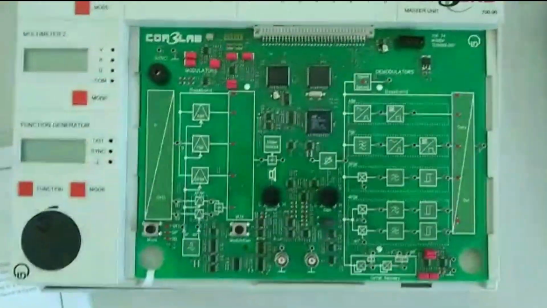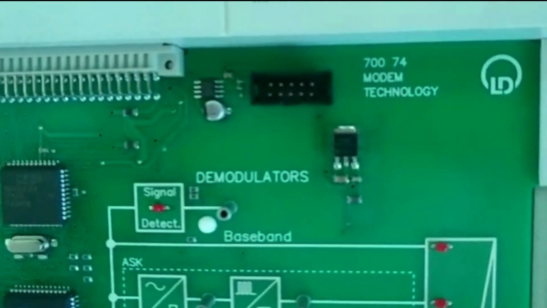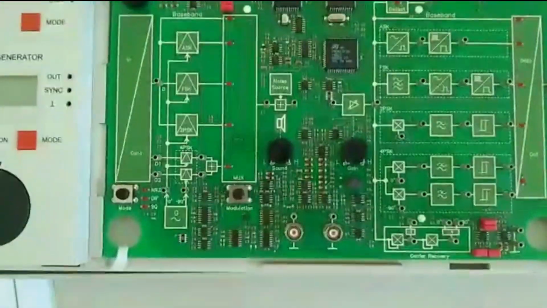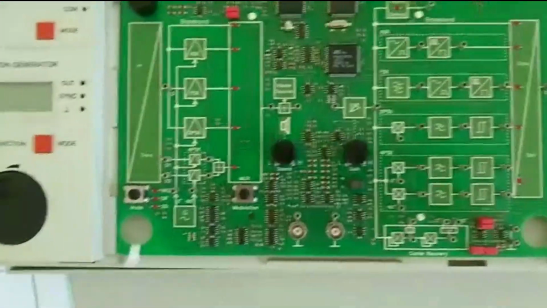Today we are going to perform the experiment Amplitude Shift Keying. For Amplitude Shift Keying, we are going to use the board modem technology 70074. Let us start the experiment. Let us make the connection.